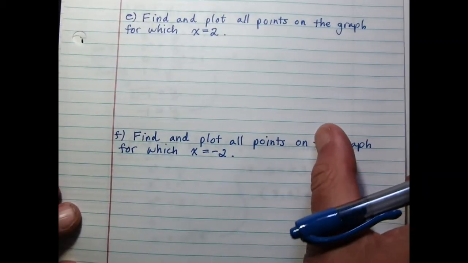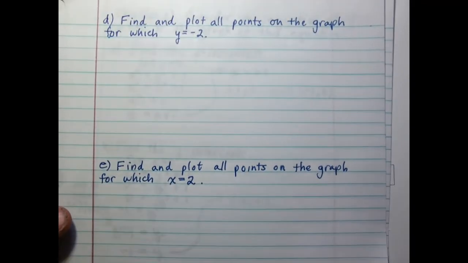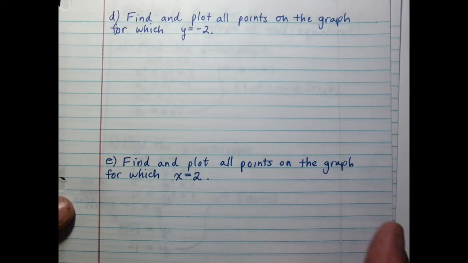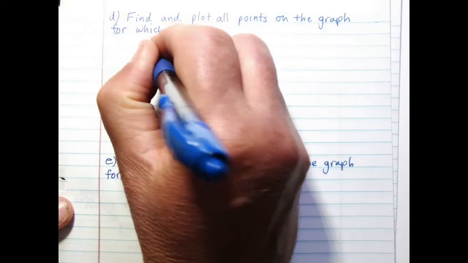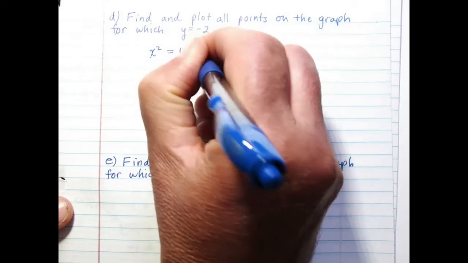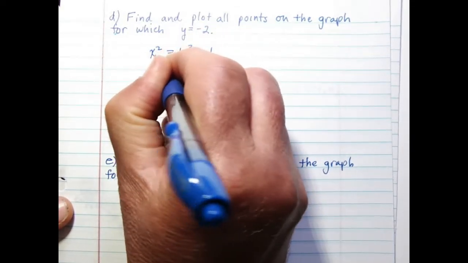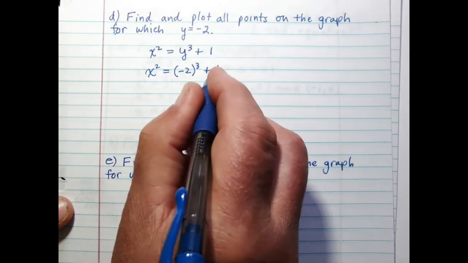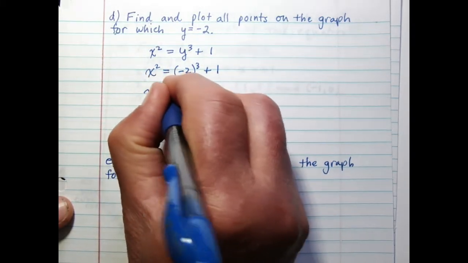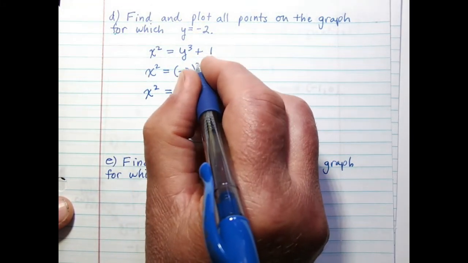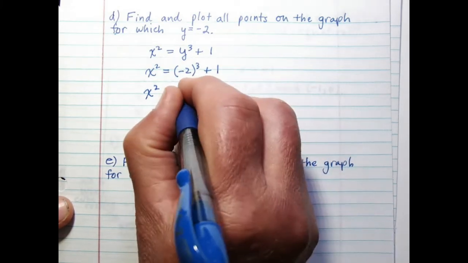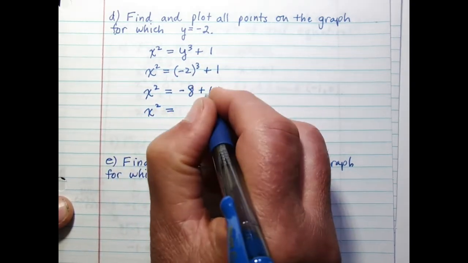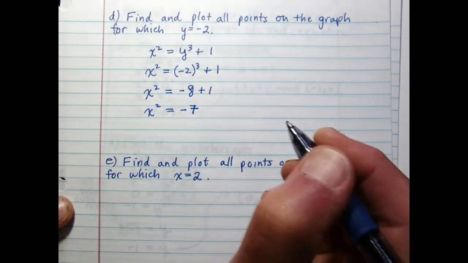So let's go right ahead to part D of this exercise, where we're going to find all points on the graph for which y equals negative 2. So I have x squared equals y cubed plus 1. There's my equation. If I plug in negative 2 for y, I get x squared equals negative 2 cubed plus 1. Or x squared equals now negative 2 to the third power is negative 2 times negative 2 times negative 2 is negative 8, a negative number. So I get x squared equals negative 8 plus 1 is negative 7.